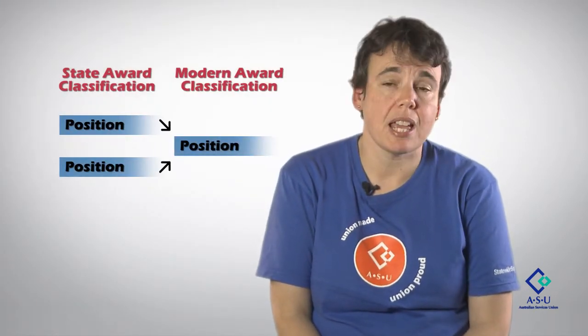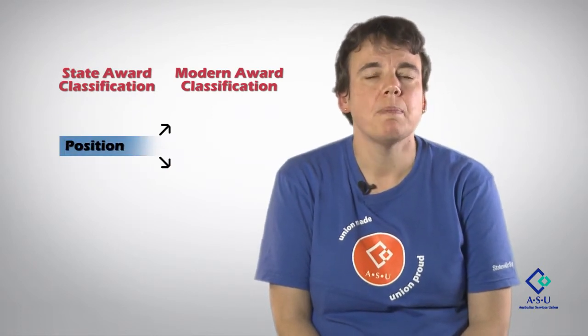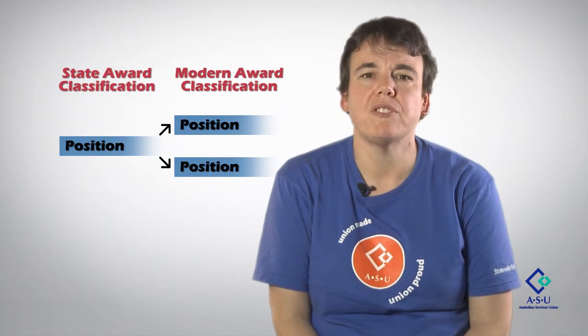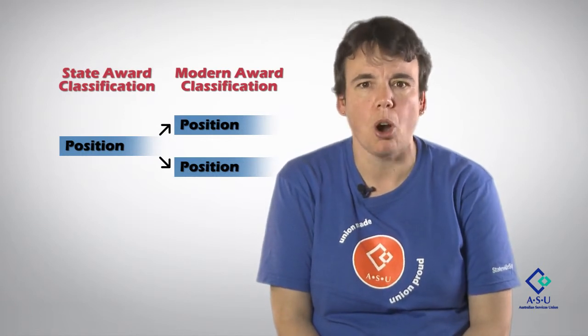The old award classification does not necessarily directly translate to the modern award. So, two positions currently at different levels may end up at the same level in the modern award, and positions that are currently at the same level may translate to different levels where they have different skills, responsibilities, or competency requirements.